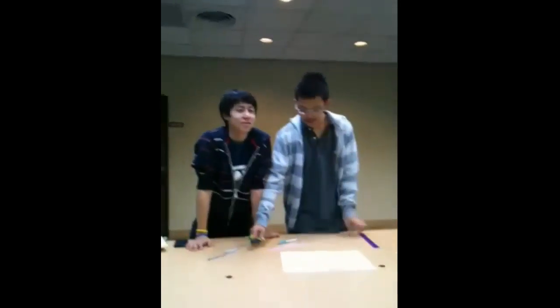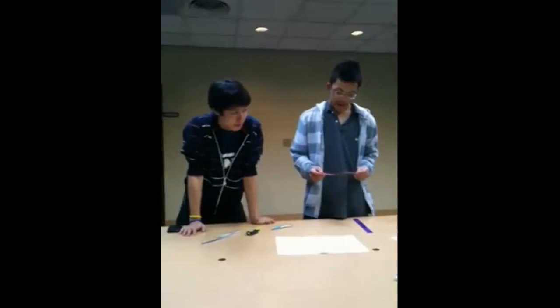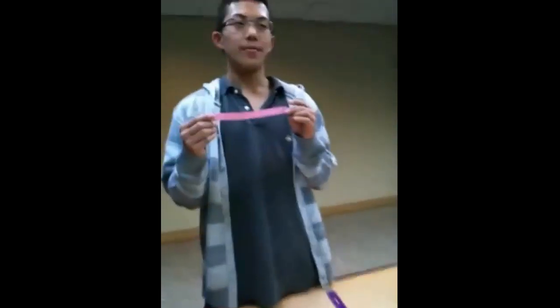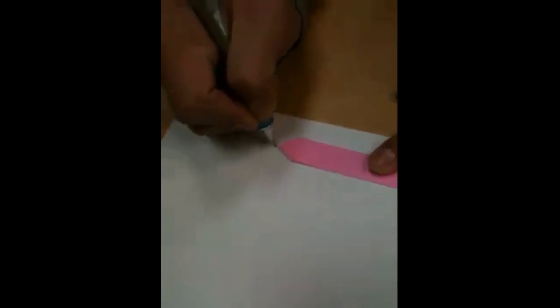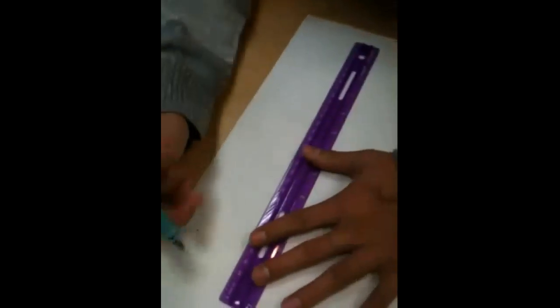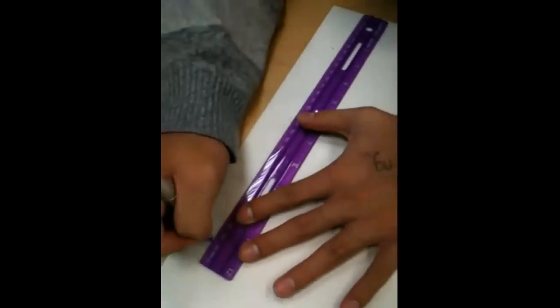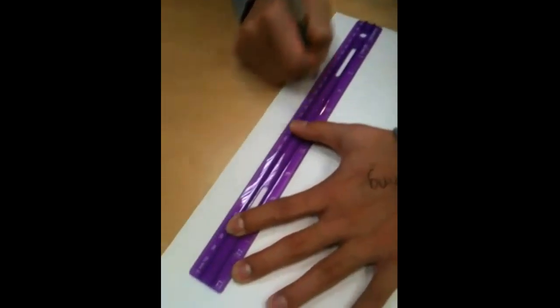And today we're gonna give you a tutorial of how to bisect this thing into a 4:7 ratio. So, first of all, we're gonna trace this onto paper. I'm gonna mark its endpoints, and then connect the two points. Now we have the length of the pink paper.